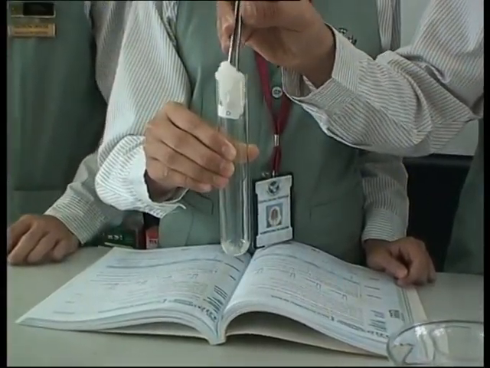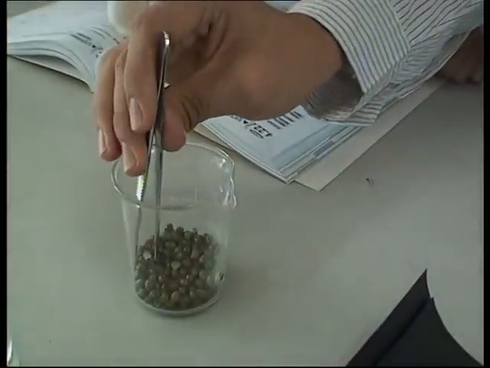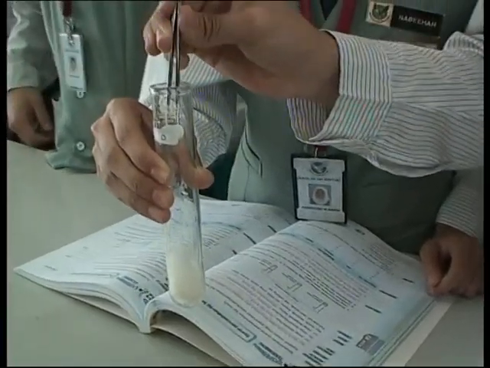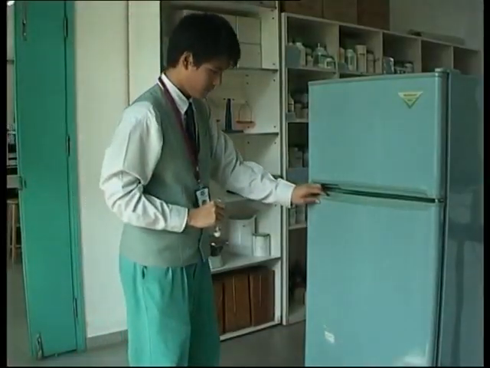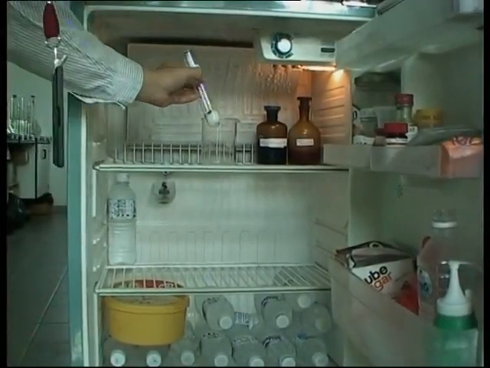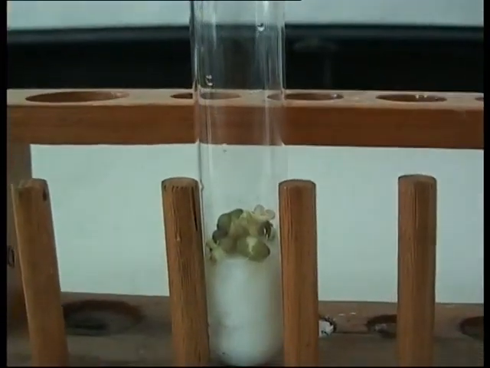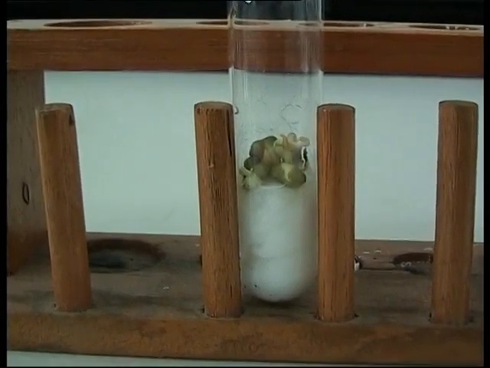In the last tube D, we will wrap the seed in moist cotton wool and it will be kept at a temperature of 3 degrees Celsius. Therefore, from this experiment, we can see that only the seed in tube A germinates.